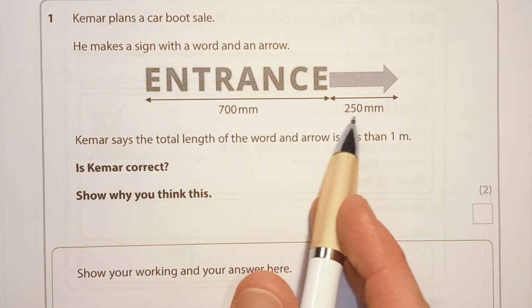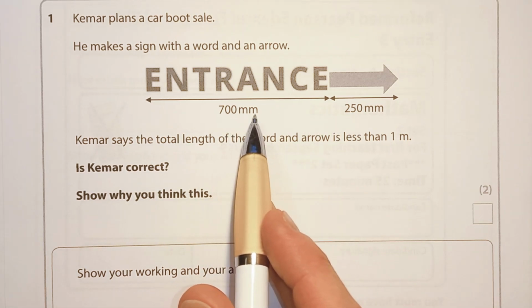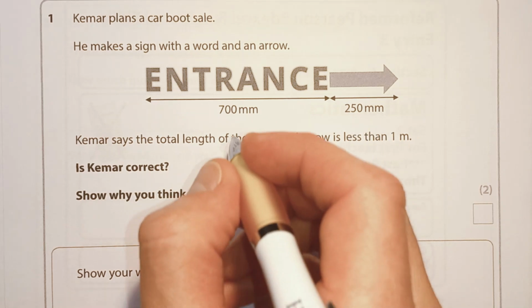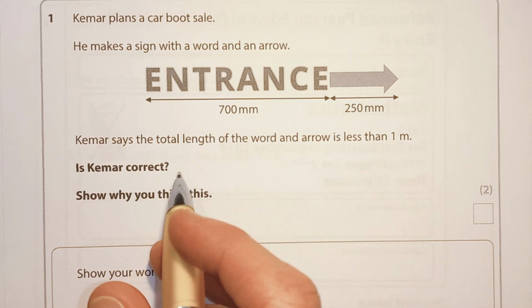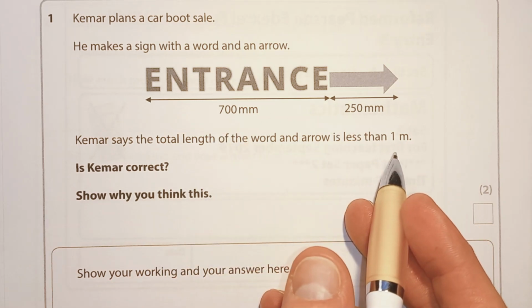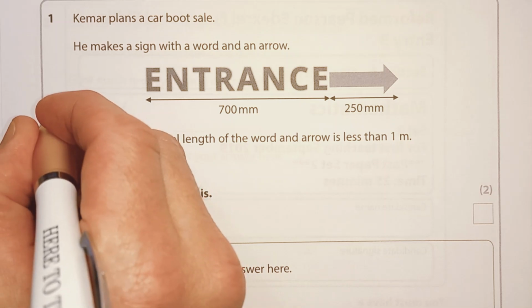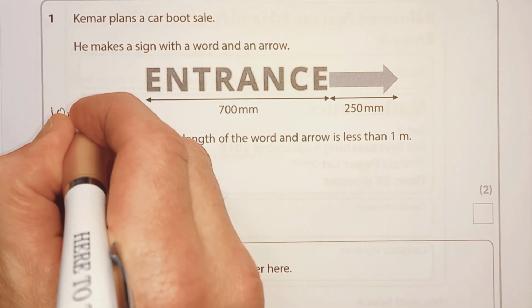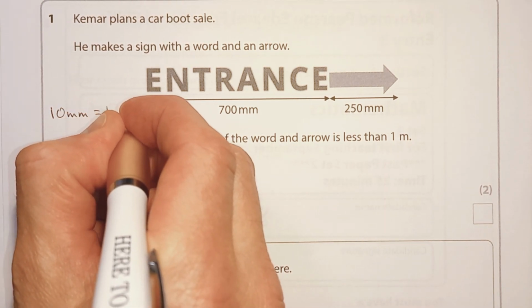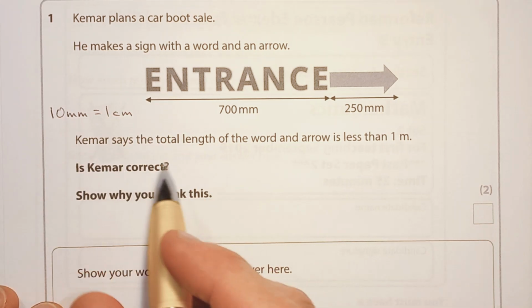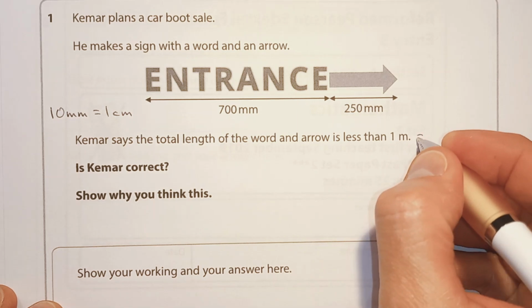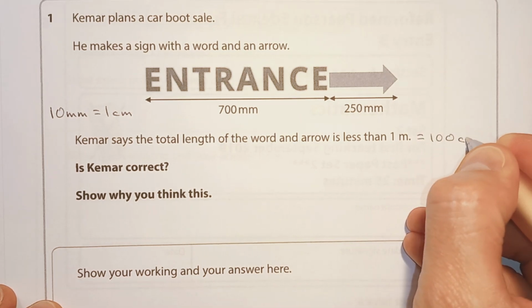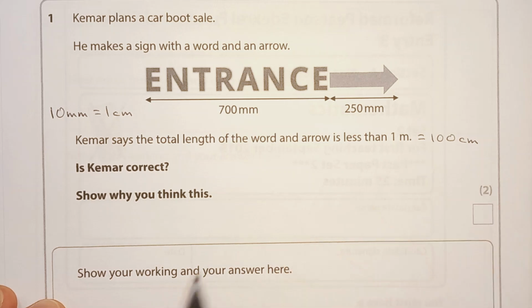Okay, well, they've given us some measurements and they've given them to us in millimetres at the moment. So we need to add these two together, but we also need to convert them so we've got similar units. I know that I've got 10 millimetres in 1 centimetre, so I'm going to convert these to centimetres, because also I know that 1 metre is equal to 100 centimetres. So if I can put everything in terms of centimetres, it's going to be a lot easier to work with.